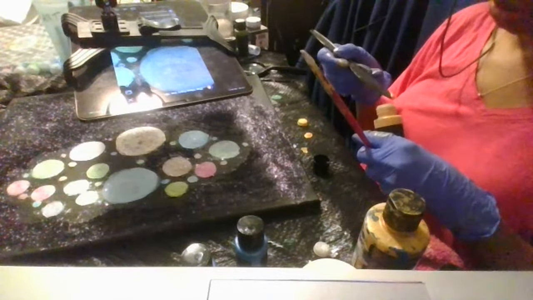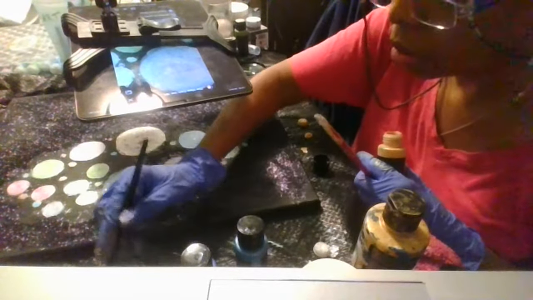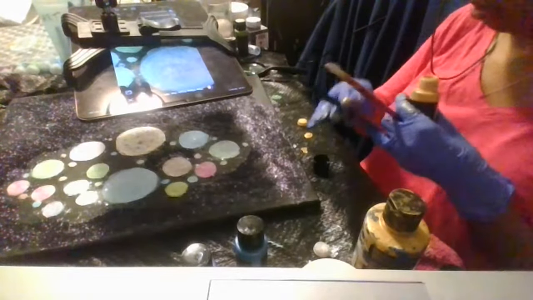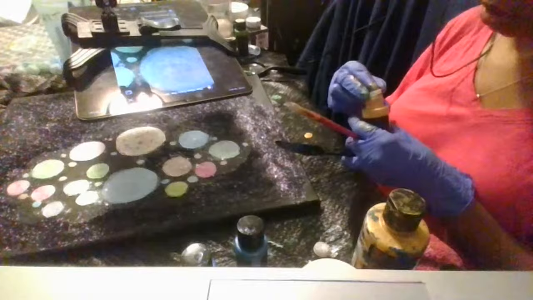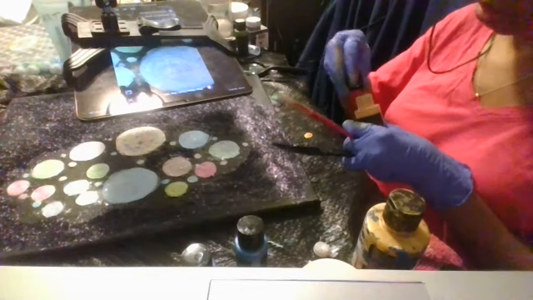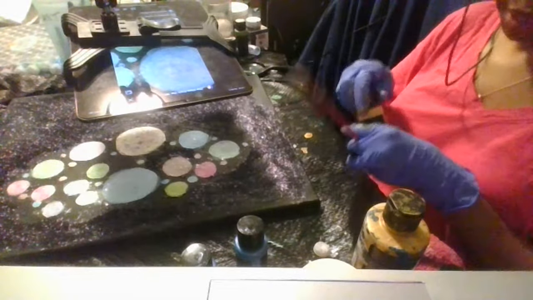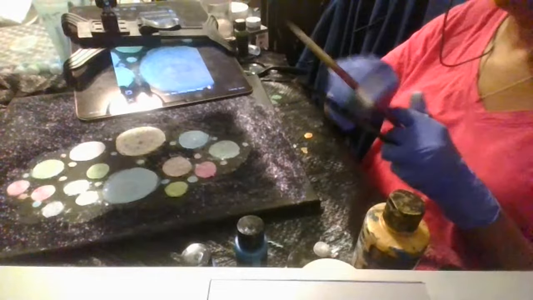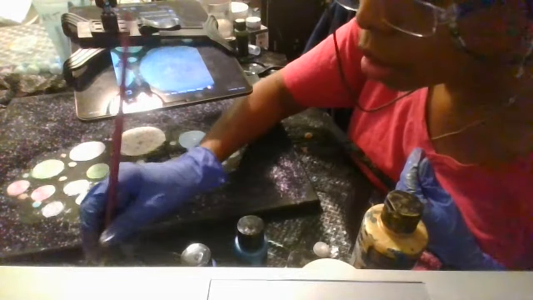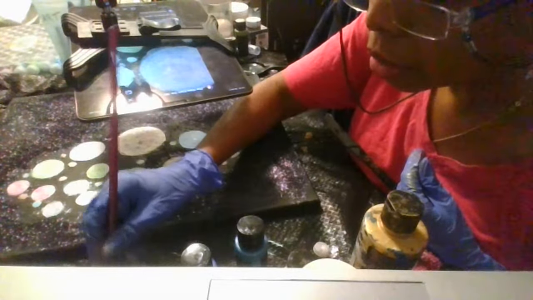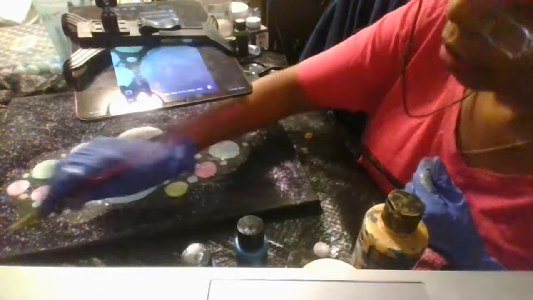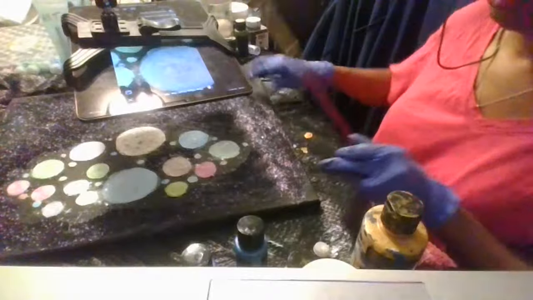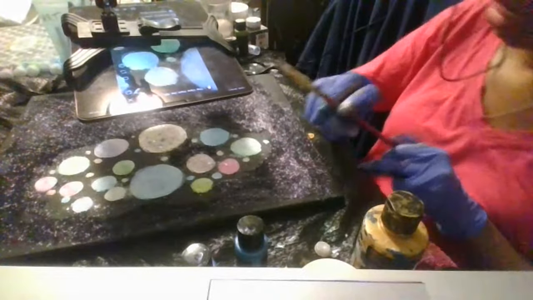Always good to have tissue around when you're painting, so you take care of any messes you make. I'm making a lot of messes. I have this plastic under, so if I didn't, I would be very concerned. Yep, very, very concerned. Okay, so I'm doing this last globe.